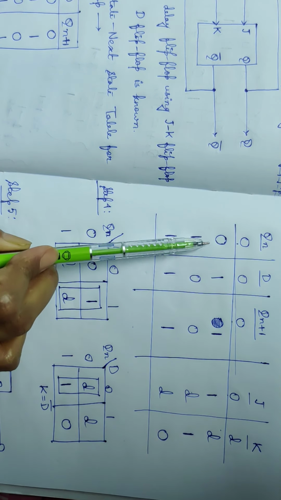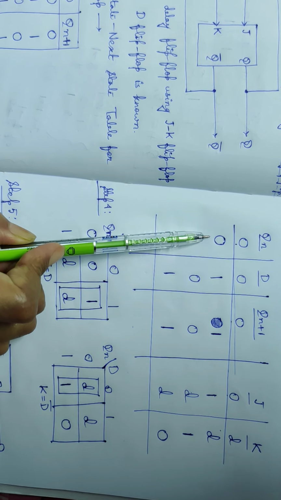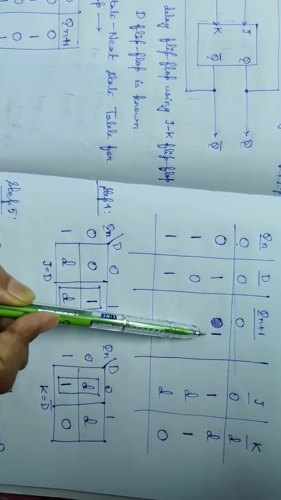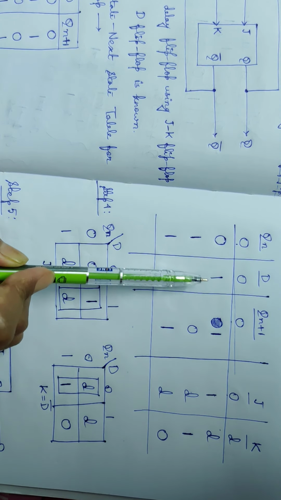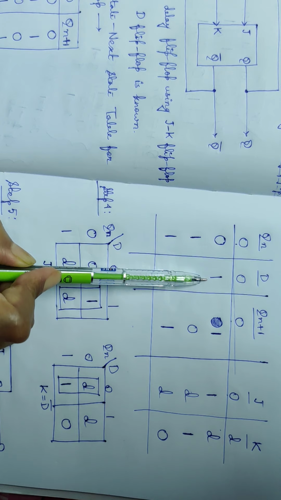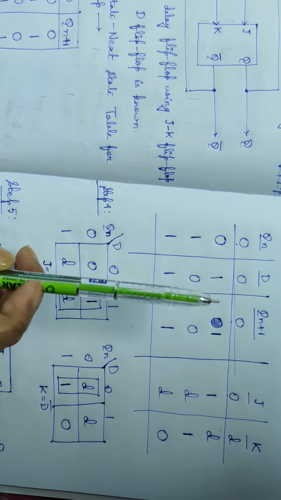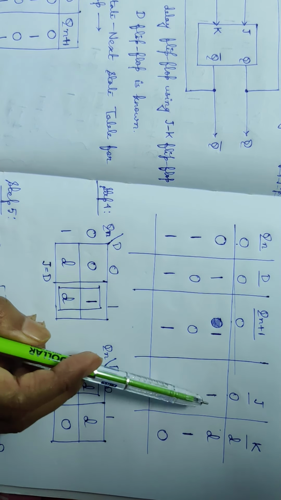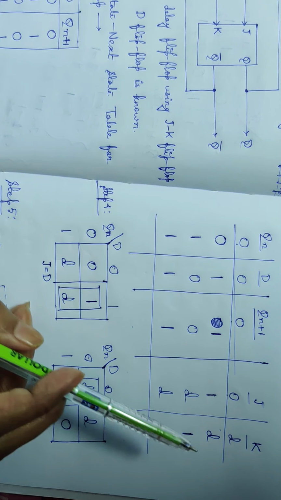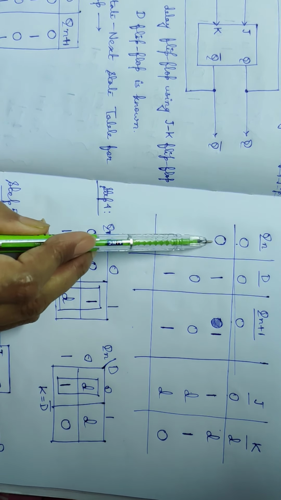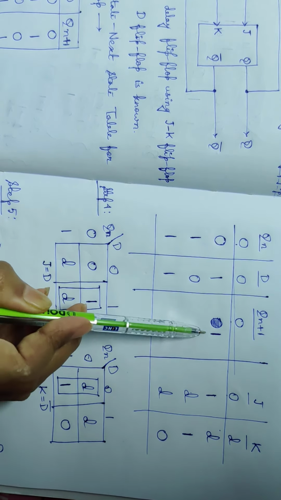Now in the second case, Qn is 0, Qn plus 1 is 1 and the value of D is 1. Again we have to find the values of J and K when Qn is 0 and Qn plus 1 is 1.